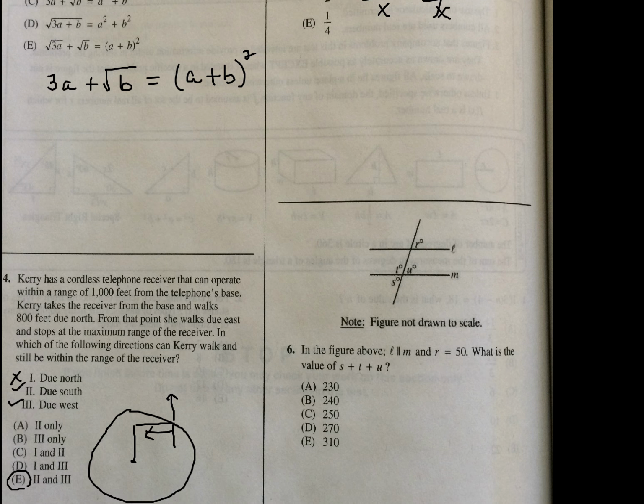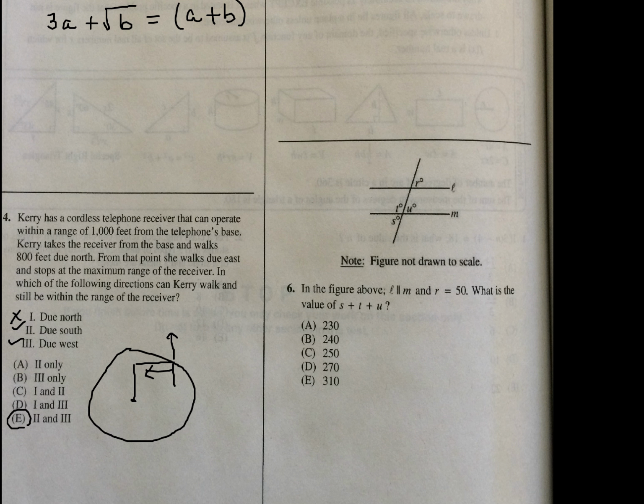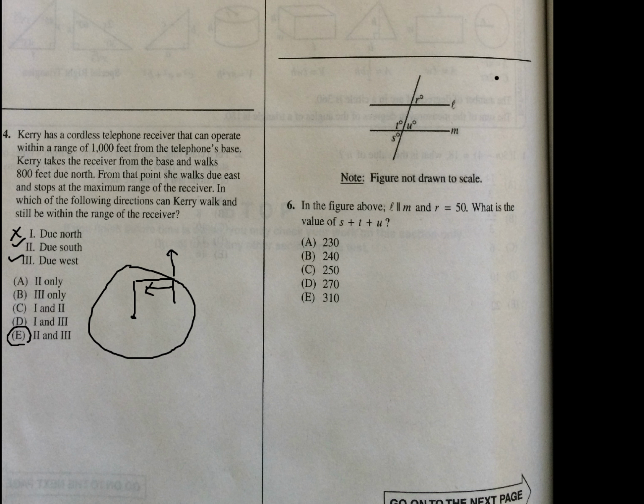All right, geometry problem. So we have parallel lines. It says it's not drawn to scale, but it's not too bad. I guess that r doesn't look like 50. What is the value of s, t, and u? All right, so we know r is equal to 50, so let's just put that in. Or you can redraw this and make it according to scale, but it doesn't really matter that much.